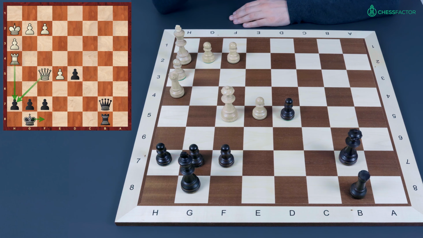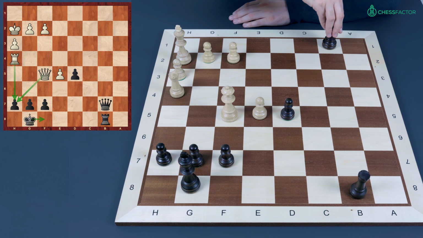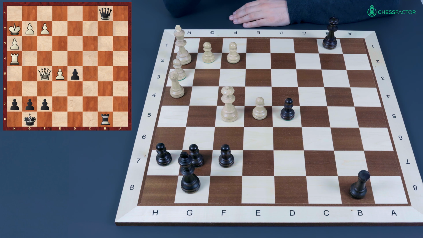So in such a situation, black has another very important method of defense. It is the usage of the X-ray possibilities of heavy pieces. So in this concrete situation, it is the X-ray possibility of the queen. So queen goes to b1. Very good move, very active one.